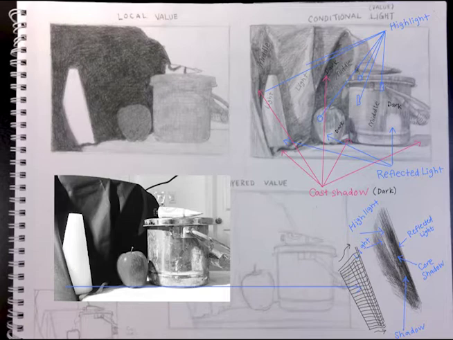The second category is called the indirect light. This includes the shadow, core shadow, also known as core of shadow, reflected light, and the cast shadow. This category refers to surfaces of an object that are not in the direct path of a light source. These surfaces are revealed and become visible only through bounced or reflected light rays and are consequently never as bright or as light as the directly lit surfaces of a form.